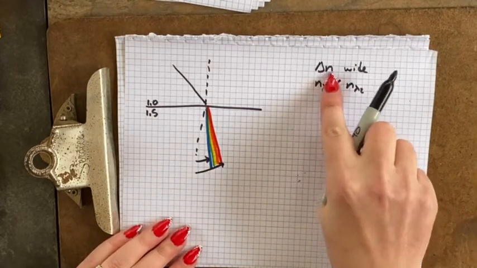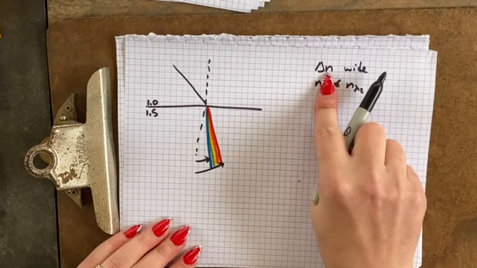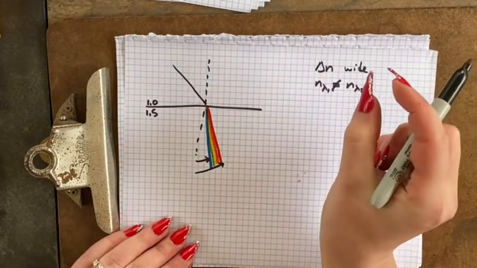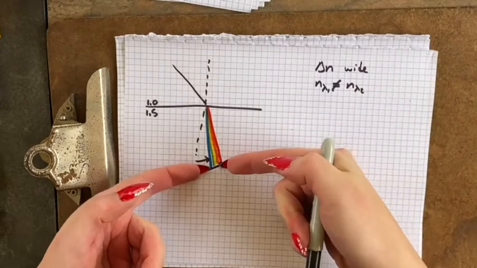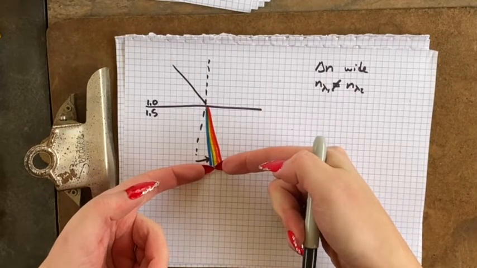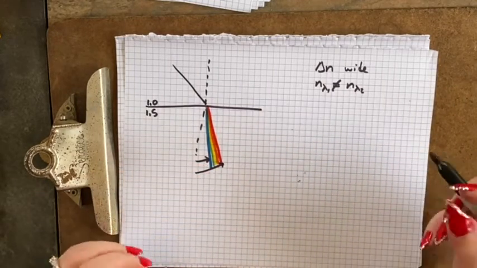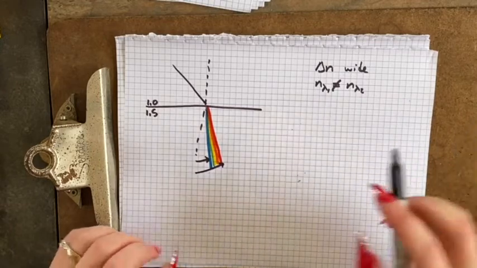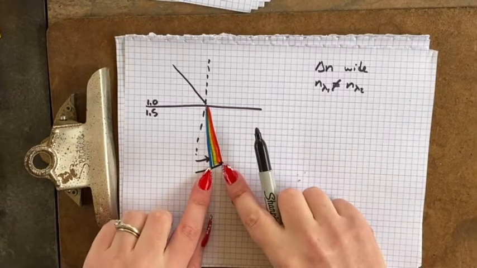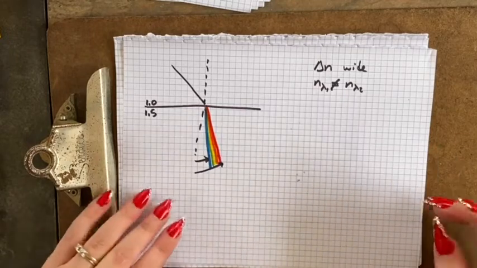If this dispersion, or this difference in the index of refraction, was narrower, then this rainbow would be tighter. And if it's tight enough, it might look white, and you may not see any of the colors separate out. You might only be able to see little bits of red or blue, but all the others are still overlapping and appear white.